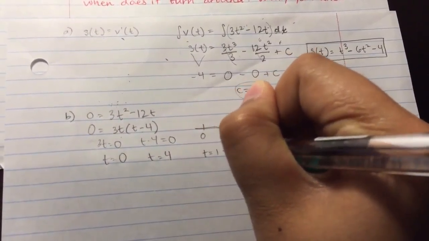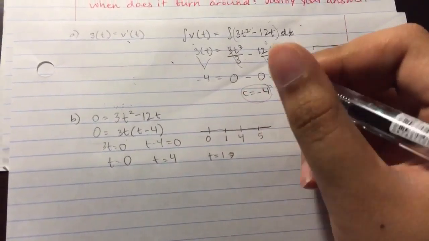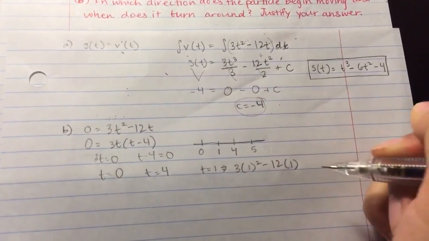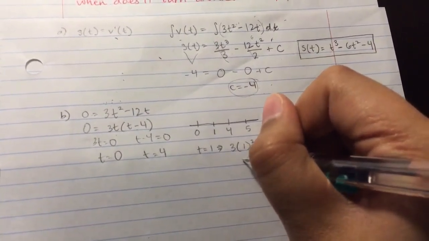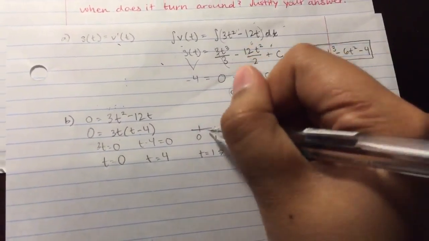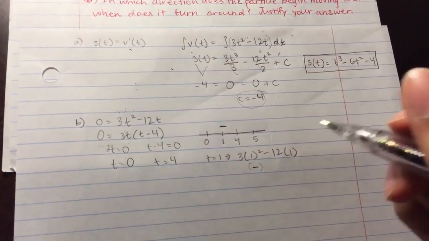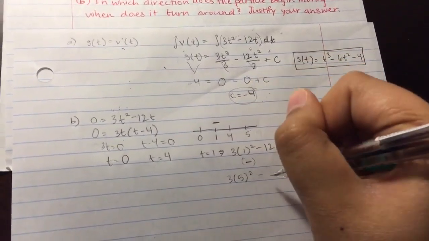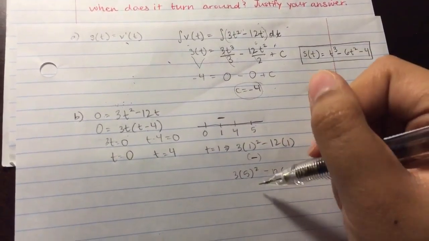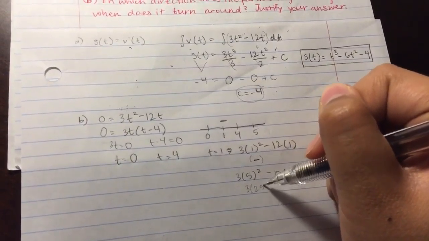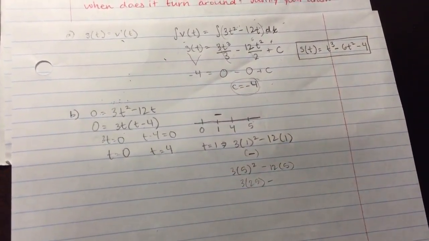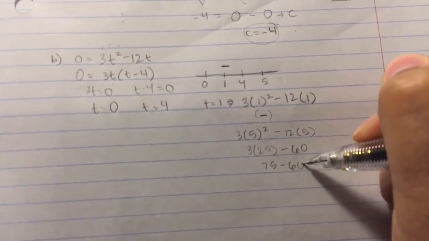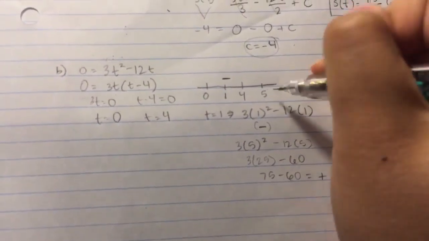So if t equals 1, 3 times 1 squared minus 12 times 1, which is 3 minus 12, so we know that this one's going to be negative. And then for this one we use 5: 3 times 5 squared minus 12 times 5, which is 75 minus 60, so we know this one's going to be positive.